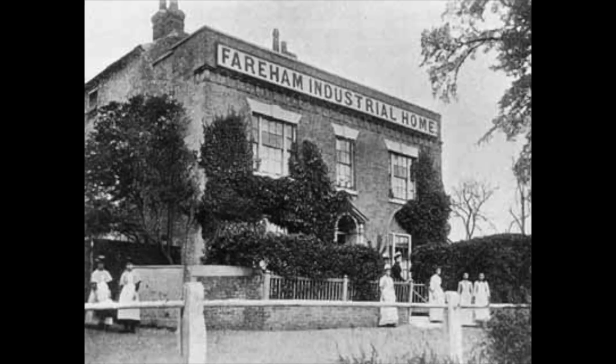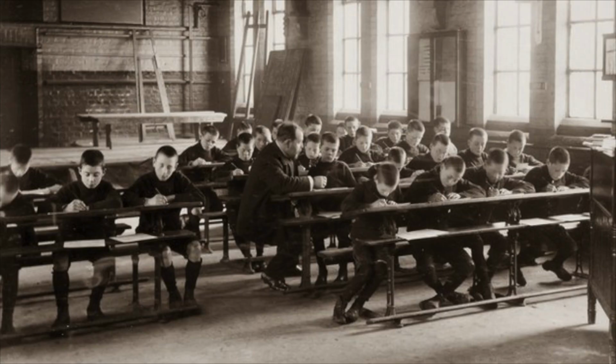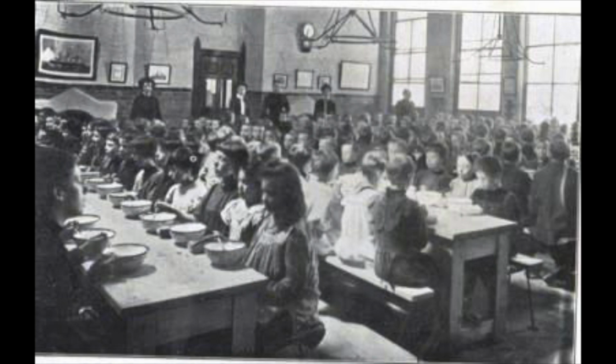In the late 1850s, industrial schools were also established for child offenders by philanthropic societies and church groups to divert children from a life of crime. There, they were to learn a trade which would lead to a better future.